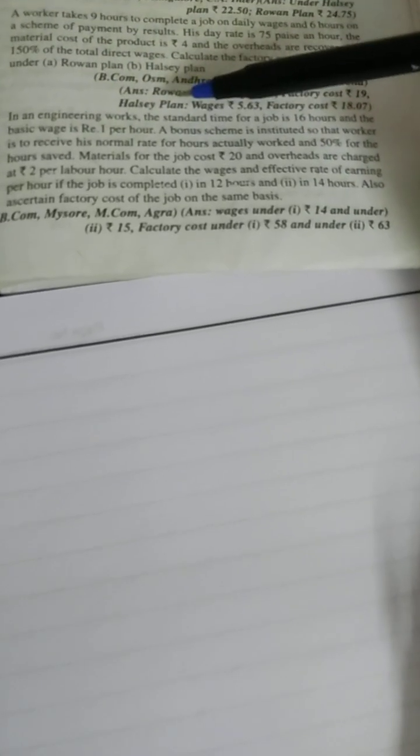In an engineering works, the standard time for a job is 16 hours and basic wage rate is rupee 1 per hour. A bonus scheme is instituted so that a worker is to receive his normal rate for hours actually worked and 50% for the hours saved. So we are going to give how much bonus? It seems 50%. Materials for the job costing 20 rupees and overheads are charged 2 rupees per labor hour.